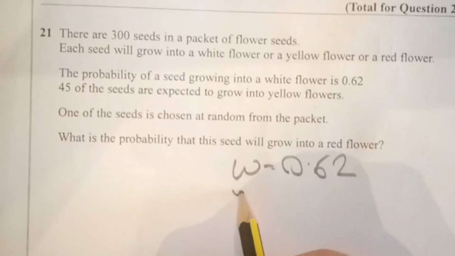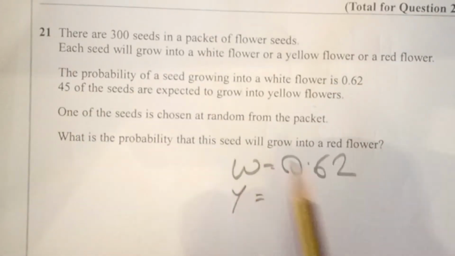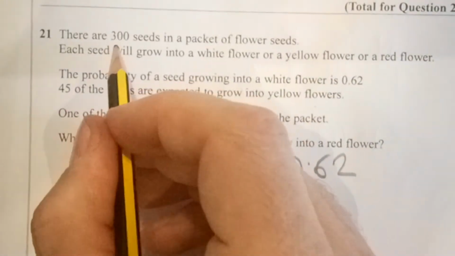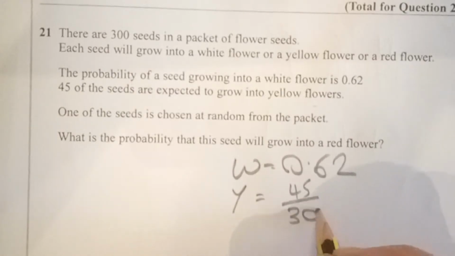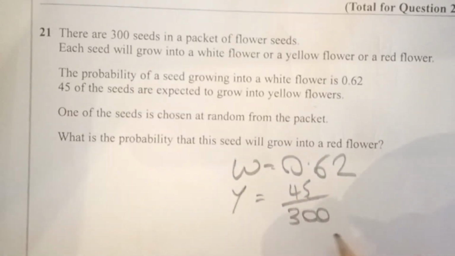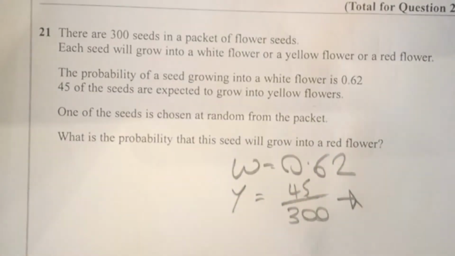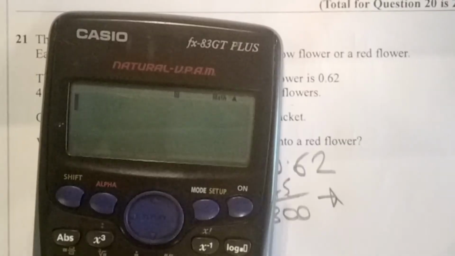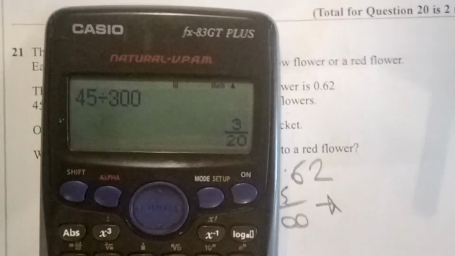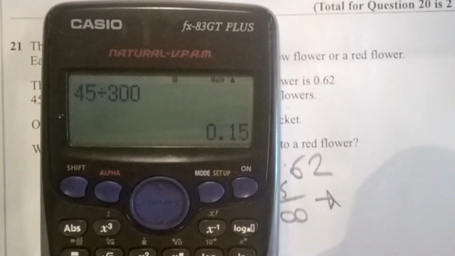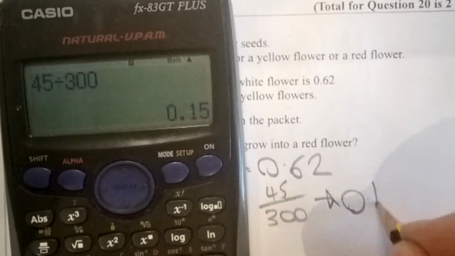Now we need to know the yellow seeds. Now it's 45 out of a total of 300. Okay, so that's a chance of me doing to the yellow. Now I need to change that to a decimal. Okay, so I can do 45 divided by 300. S to D, which is 0.15.